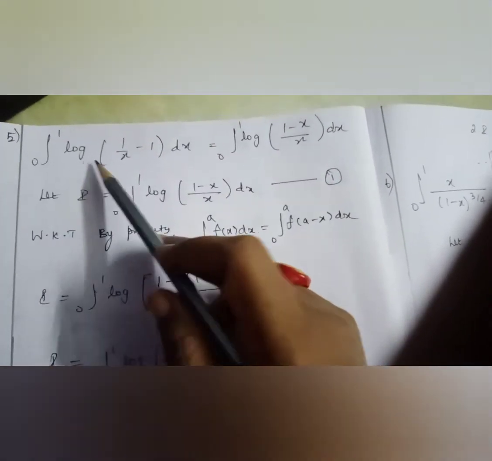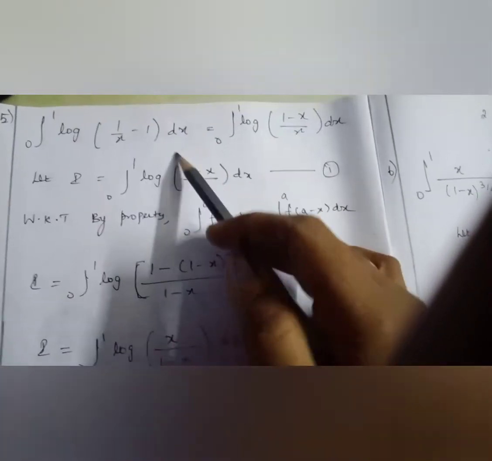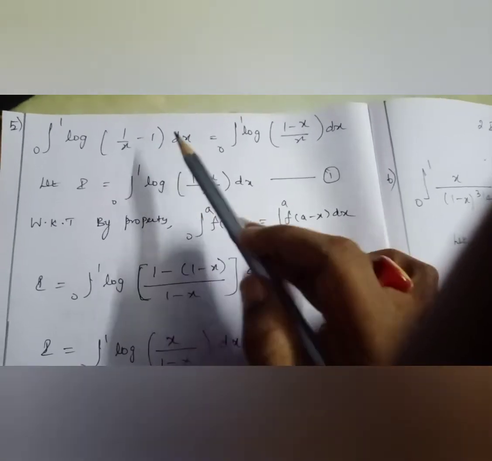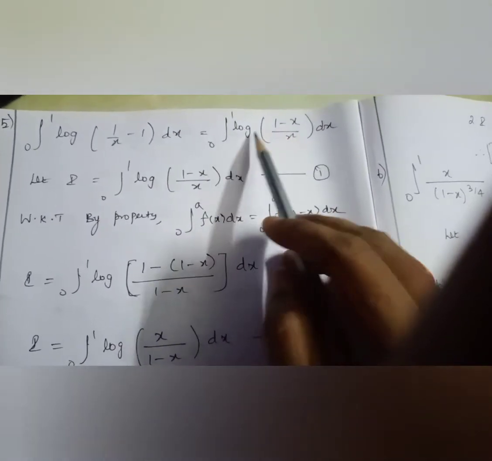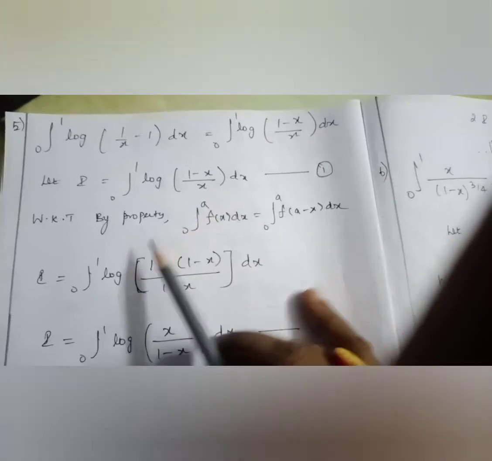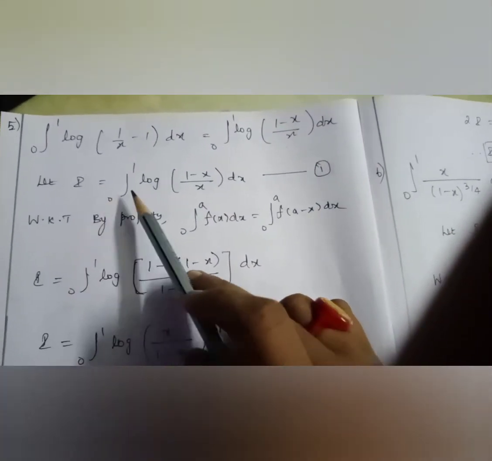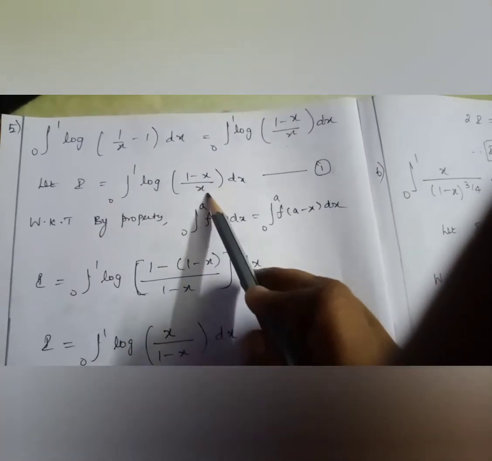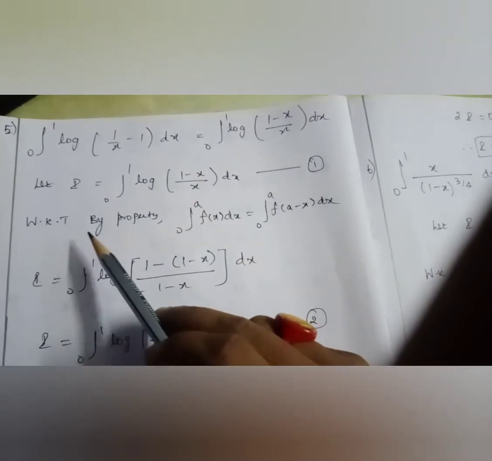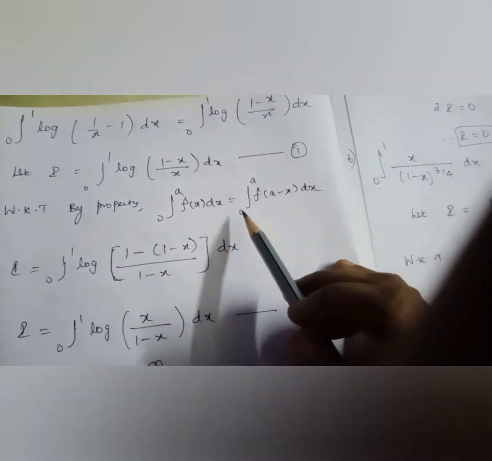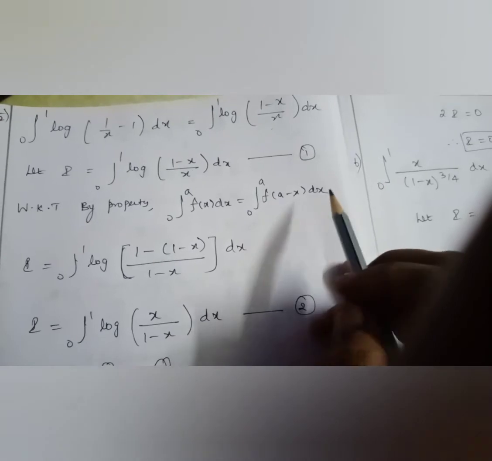Integral 0 to 1 log of 1 by x minus 1 dx. So let me finish off this LCM first. So if I take LCM, this will become log of 1 minus x by x into dx. Now let me name this as, let I is equal to 0 to 1 log of 1 minus x by x dx, which is 1. So we know this property, 0 to a f of x dx can be written as 0 to a f of a minus x dx.